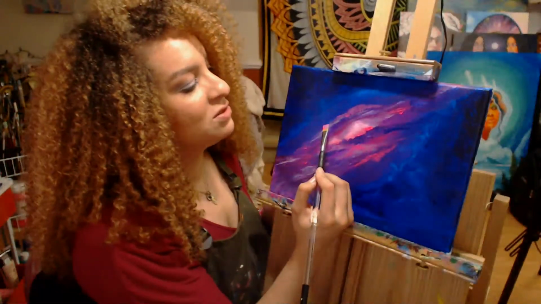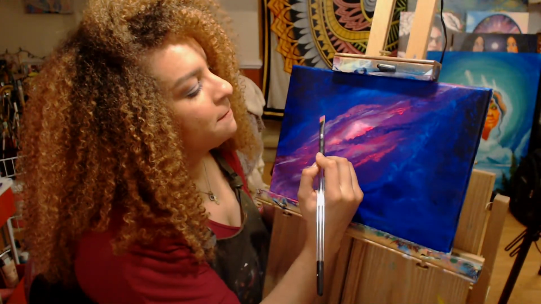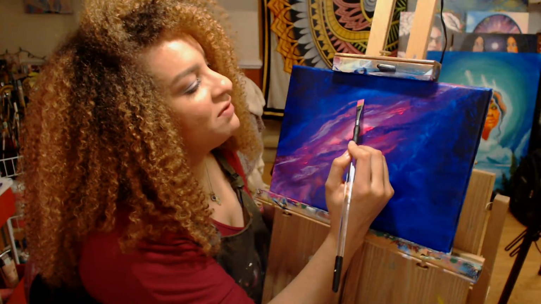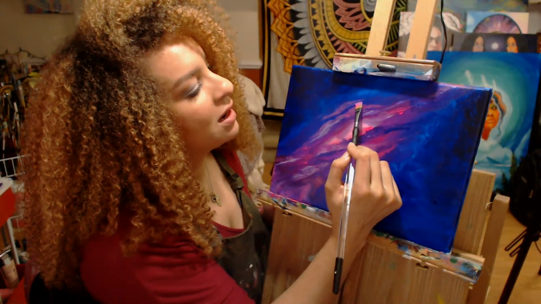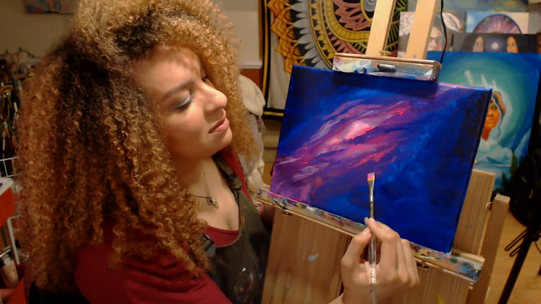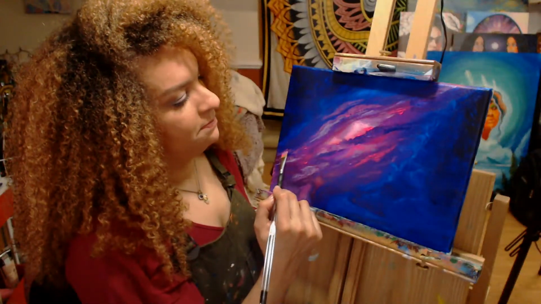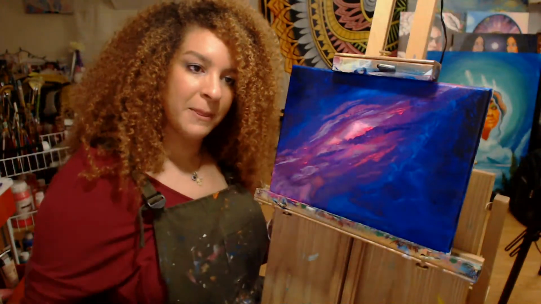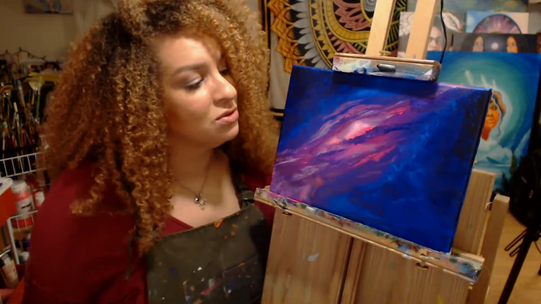See, I'm going to go back into my purplish color. I'm going to add some here. You can even add it far away. Right there, whatever you want to do. It doesn't matter. As long as it looks like a big old jumble of colors, you are good.